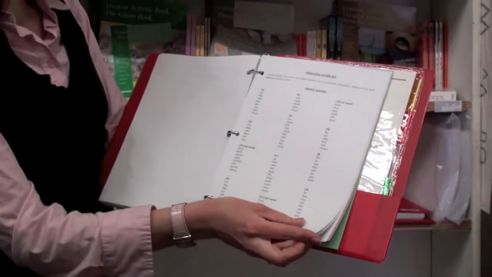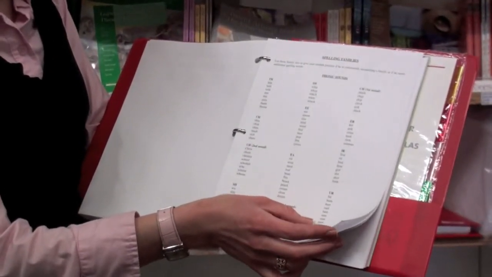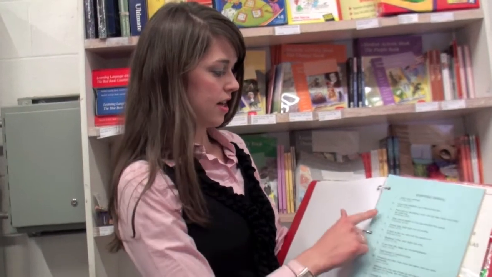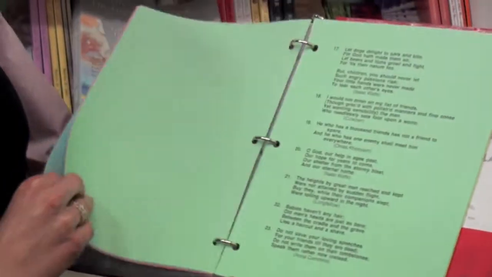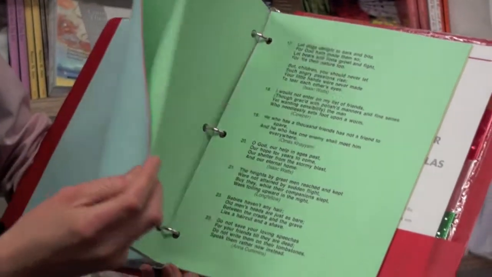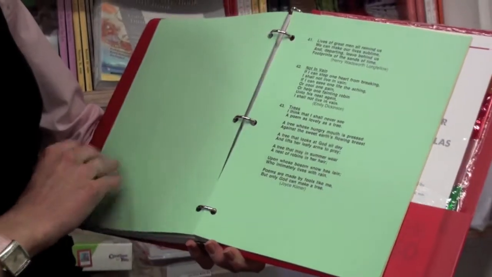There's spelling family lists in here that make it easy for you to teach your student spelling clues so that they can stop getting words wrong. There's also a dictation section. Here are Bible verses. There's also famous poems and sayings. These are all for dictation.